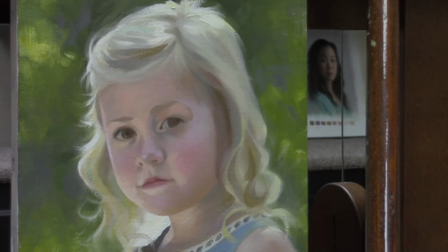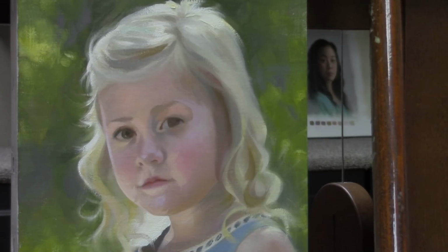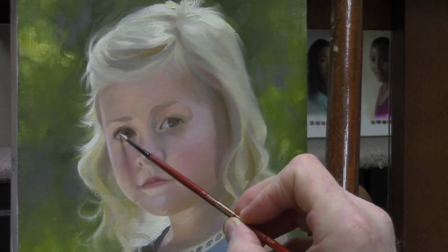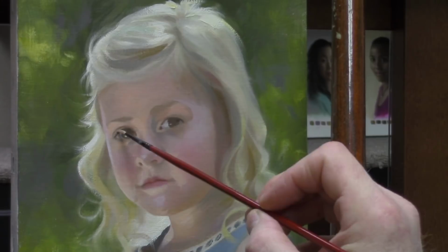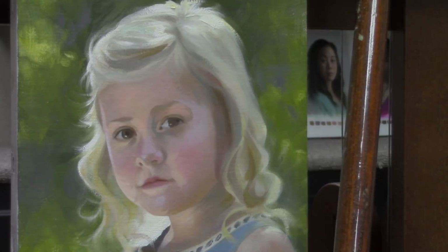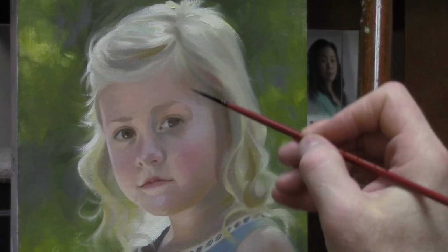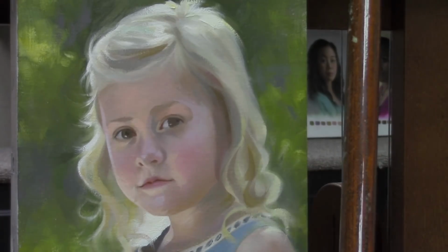So now that I've moved the eye over, I am just going to go back in here and refine the values a little bit. And again, it's just a back and forth, very subtle process. So I'm going to go ahead and put these values in and then soften again with the brush and also my fingers. When it comes to painting eyes, I usually reserve finishing the eyes until the very end of the painting. I usually bring everything else up and then finish the eyes at the end.